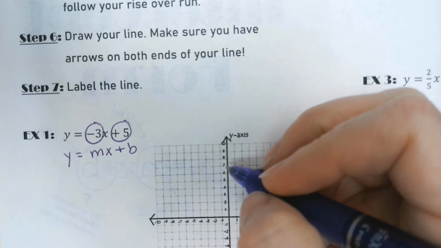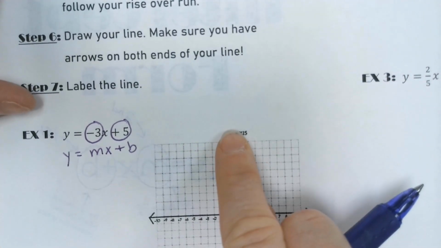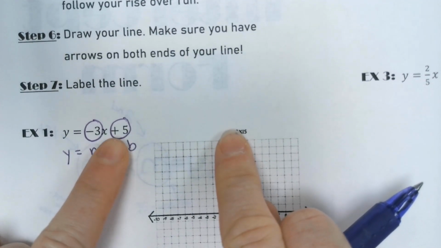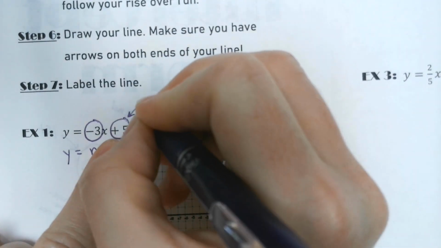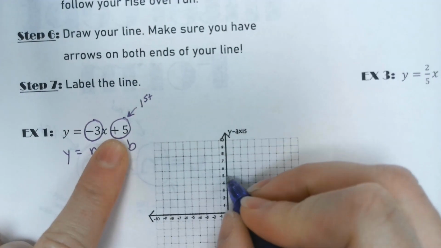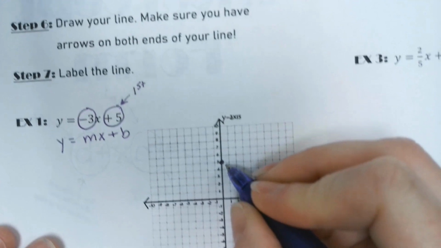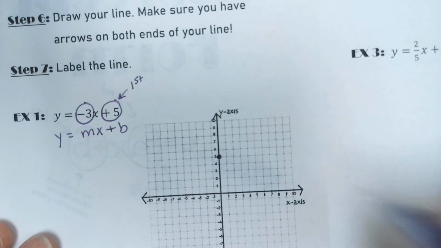So go to the y-axis and go to the y-intercept. So this is the one we do first. So go to the y-axis, put a dot on the y-intercept, which is 5.